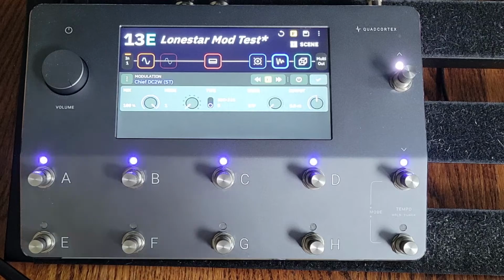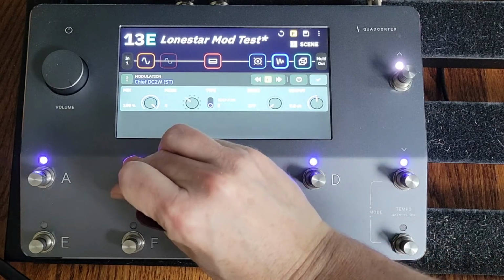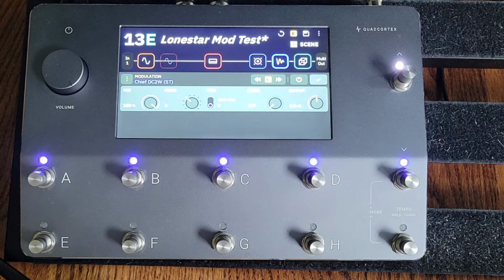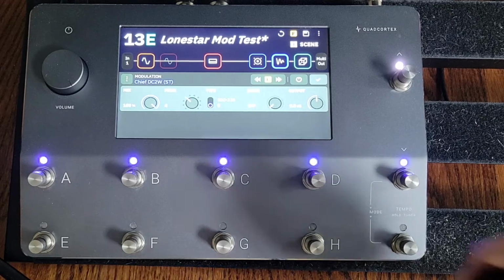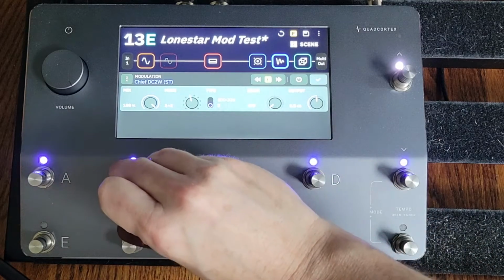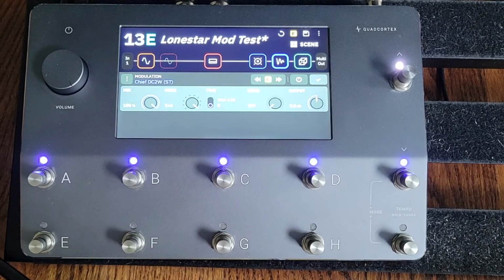So the 1 to 4, you're going to get a broader effect. So 1, versus a 4. And then when you start combining them, like if you combine say a 3 and a 4, you'll get a real deep effect.